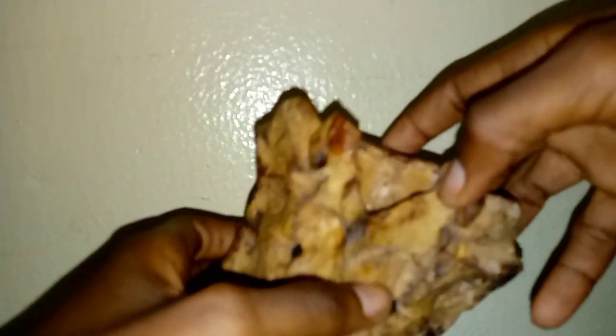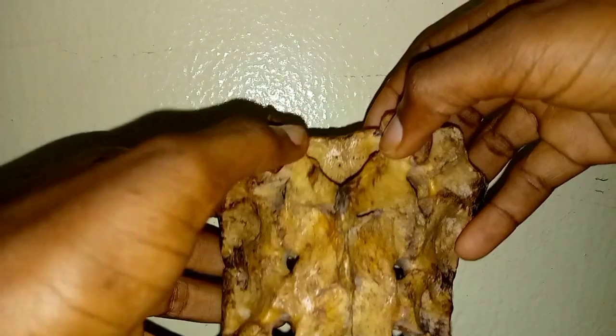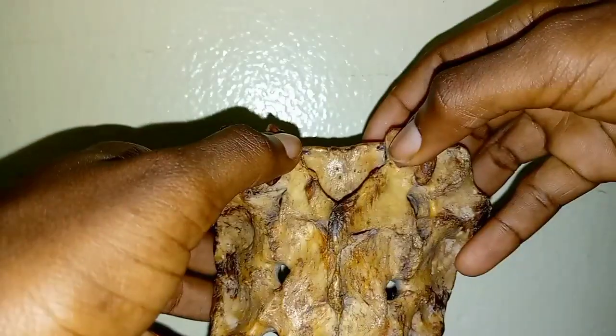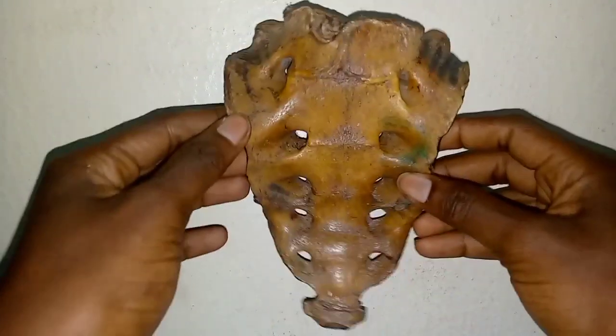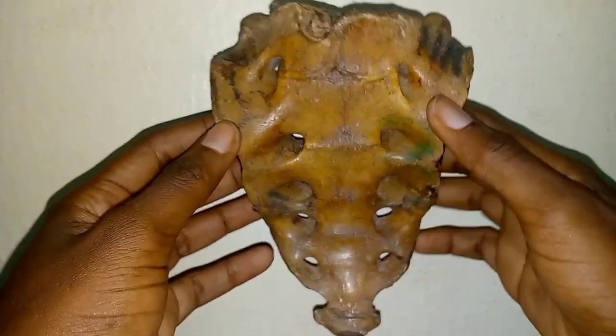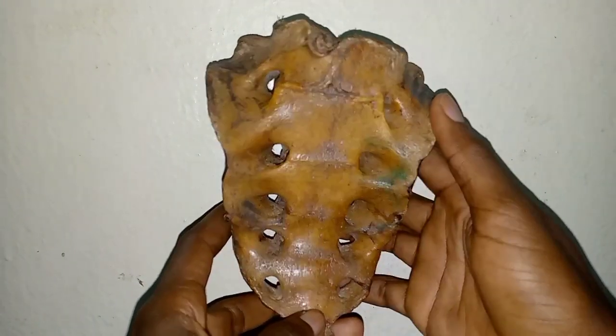And oftentimes, the superior articular facet can be painted and they can ask what it articulates with. It articulates with the inferior articular facet of the fifth lumbar vertebra. Now, in relation to the sacrum, we have structures related to the anterior surface of the sacrum, which is the pelvic surface.